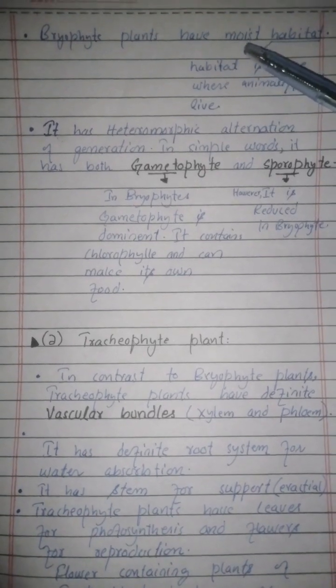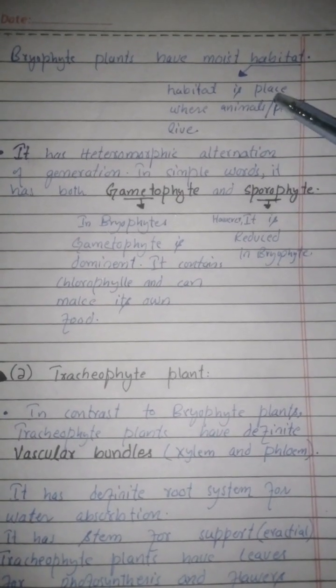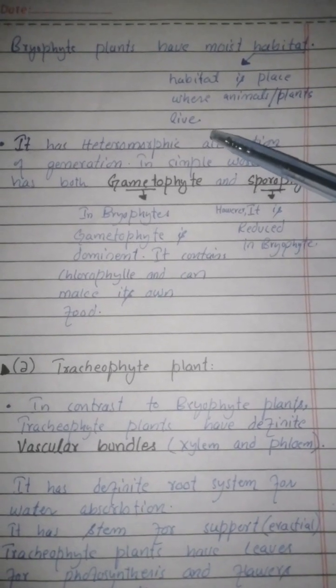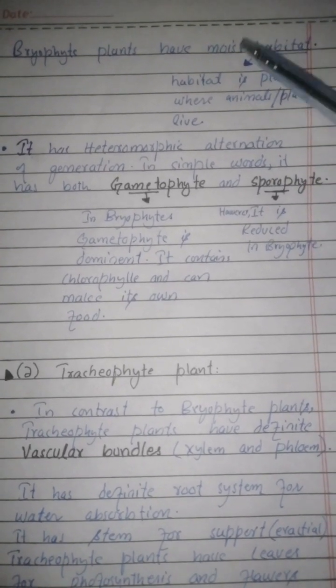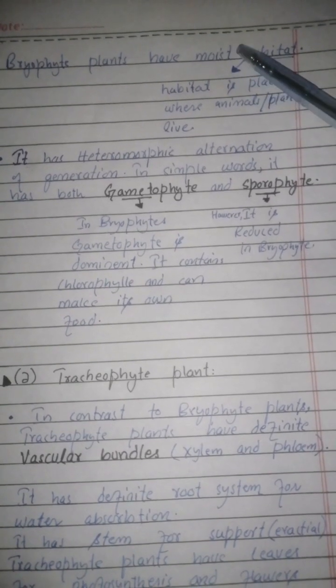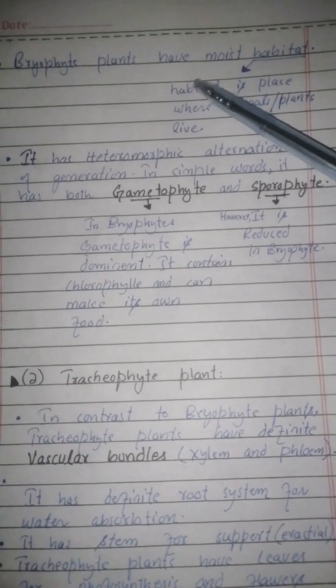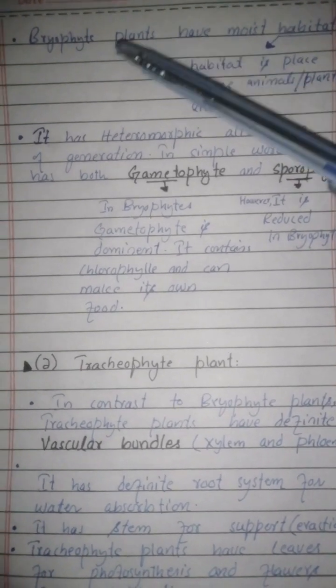Bryophyte plants have a moist habitat. Habitat is the place where animals or plants live. So bryophyte plants live in moist habitats. Moist habitat means where there is water or humidity, there will be bryophyte plants. They cannot survive in deserts.